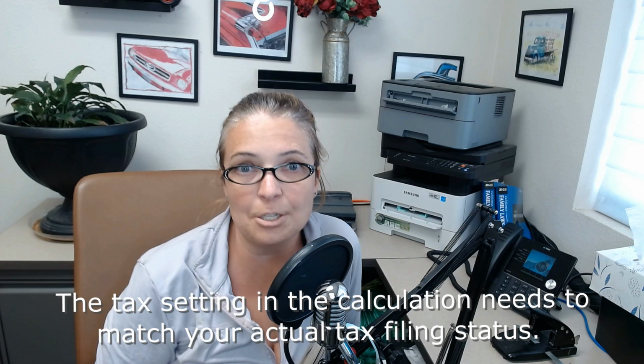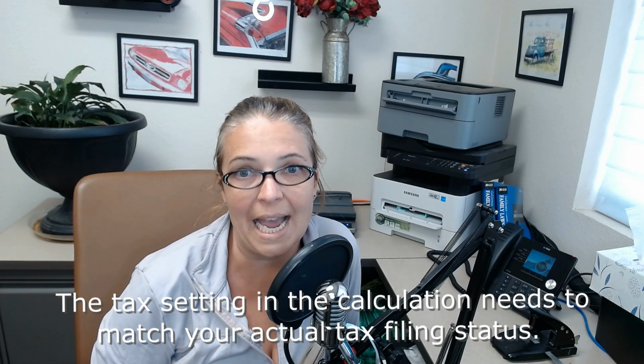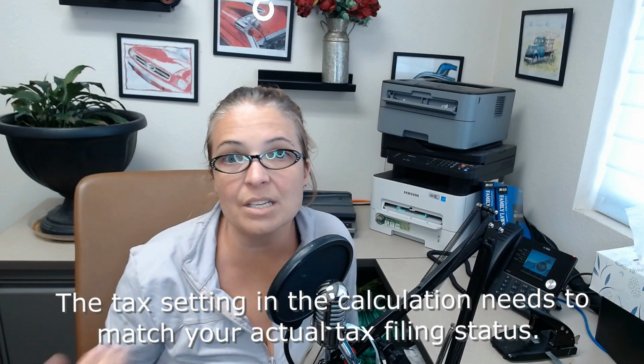And so the answer to this is that the tax filing setting in the calculation needs to reflect your actual tax filing setting, because basically the calculation is a tax calculator and it's going to calculate your tax obligations in conjunction with your income to figure out what your net income is so that it can calculate guideline child support. So again, make sure that the calculation reflects your actual tax filing status.